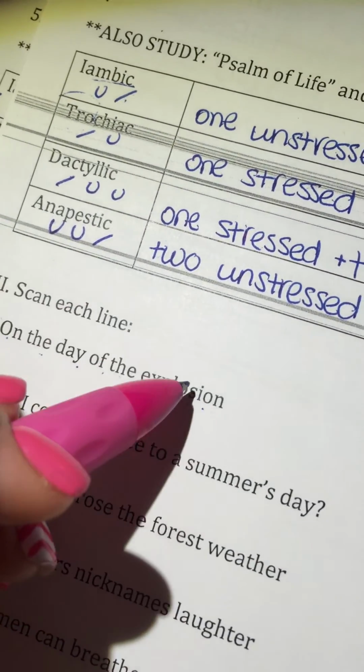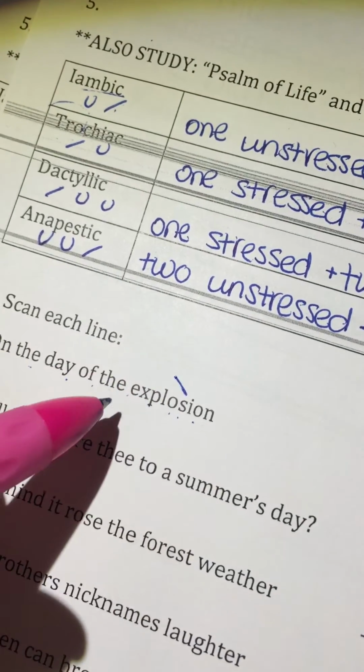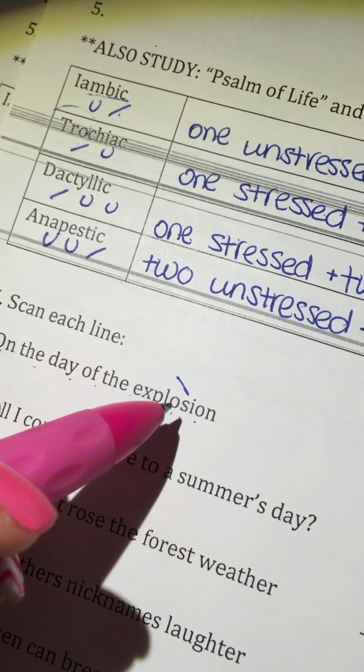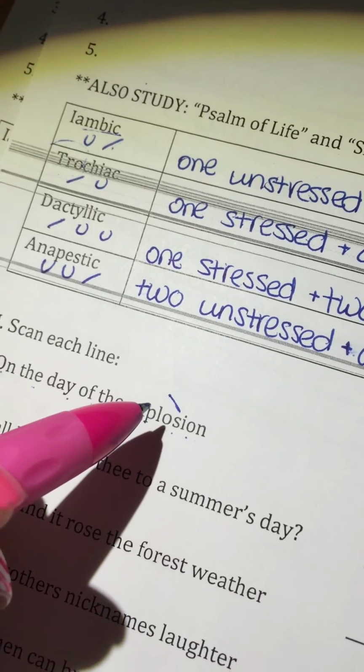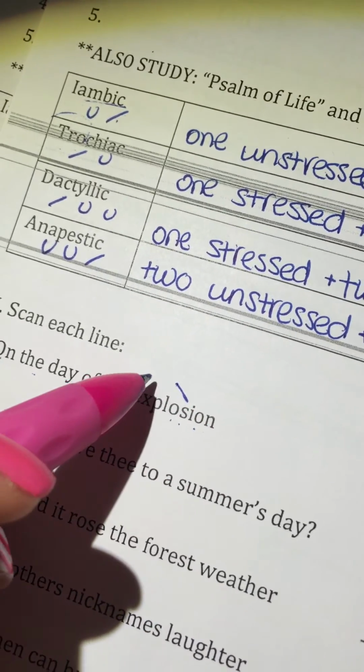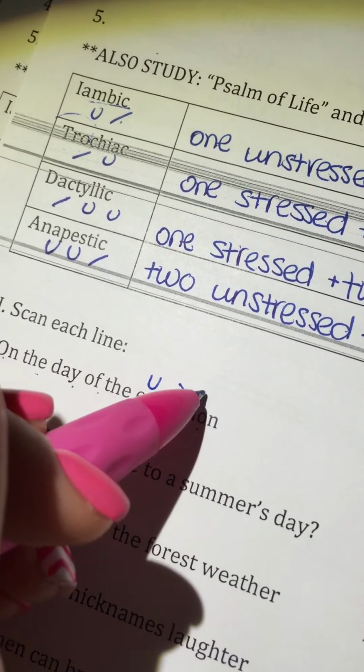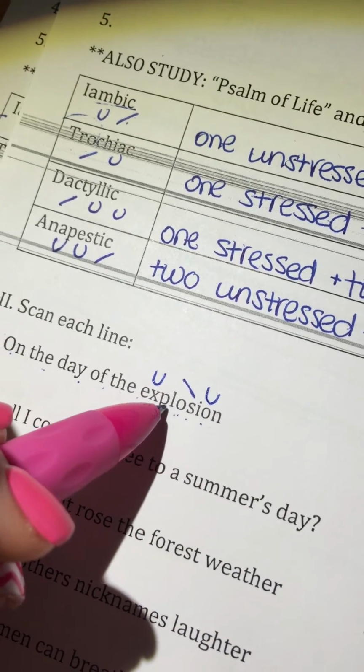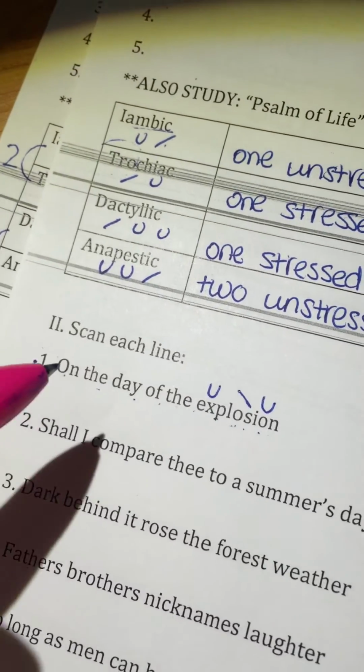So I know explosion, I see this stress here in this middle syllable because it's that three-syllable word. So explosion. I know that this is unstressed, this is unstressed, and I found that stress in the middle, okay?